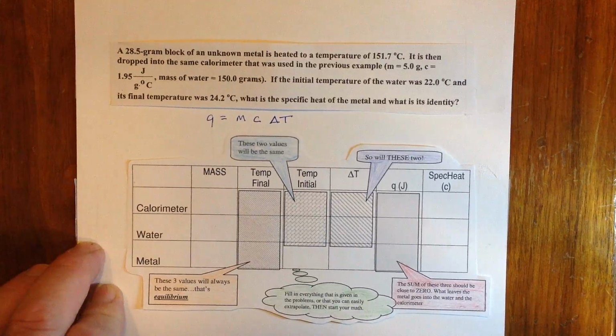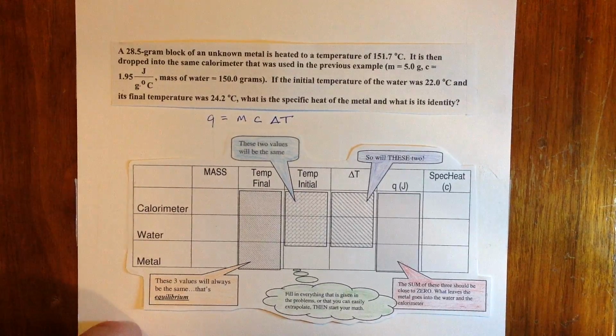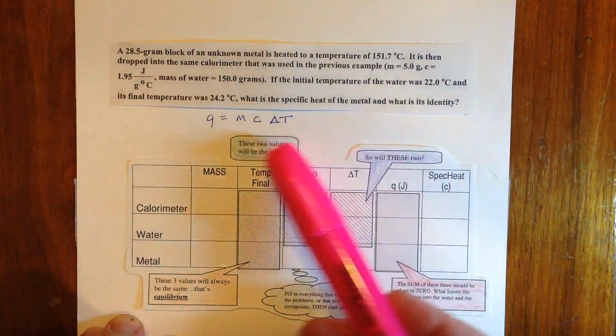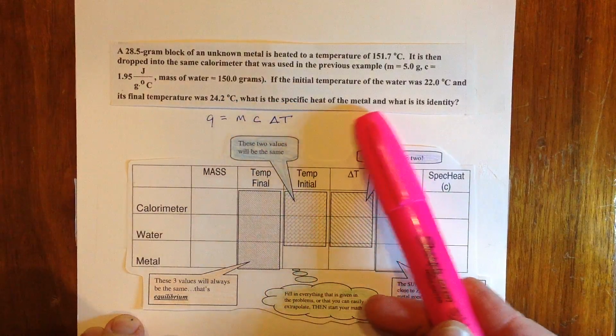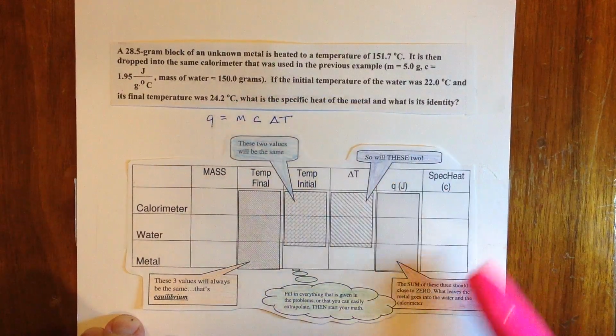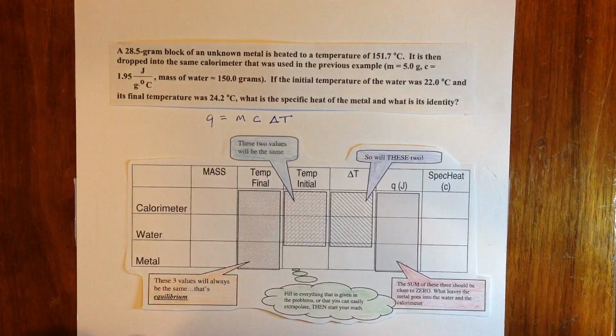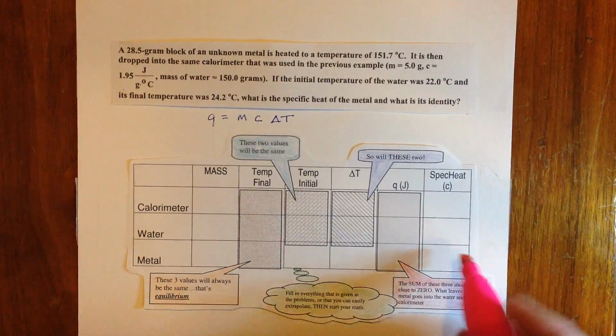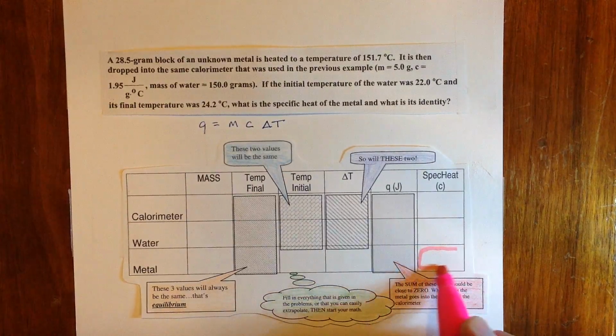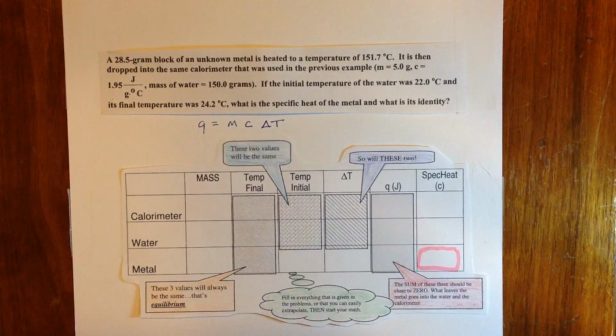Thanks, Sarah. Alright, so let's go ahead and look at the problem first, and let's look at the question. What is the specific heat of the metal? Alright, and that's what we're looking for. So right now, let's go ahead and mark this. We know that this is what we have to finally get to. And we're going to use this chart to get there.